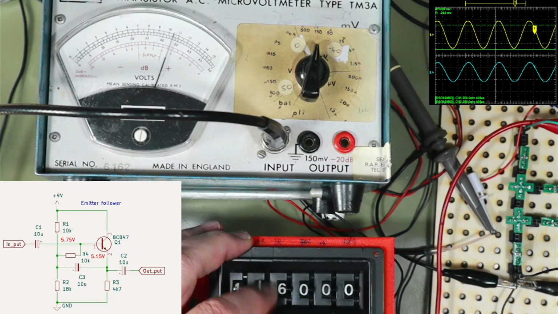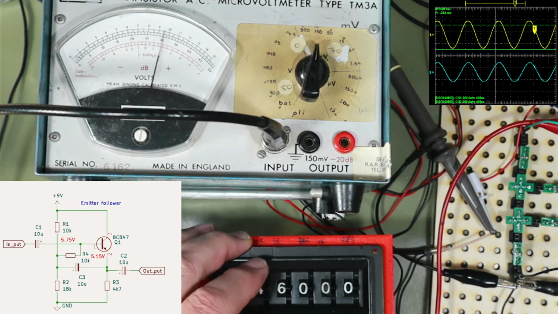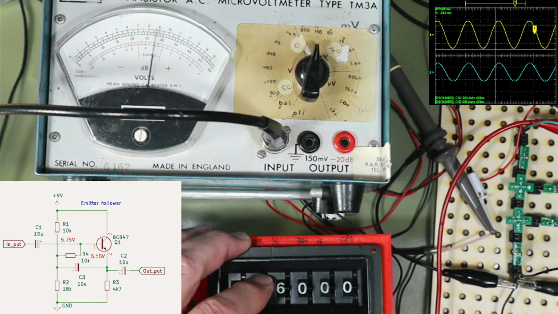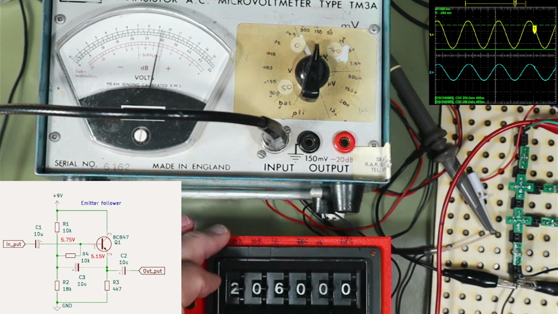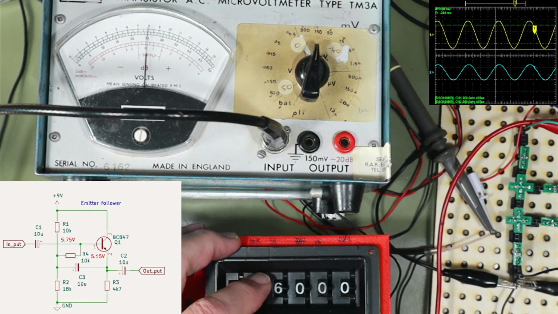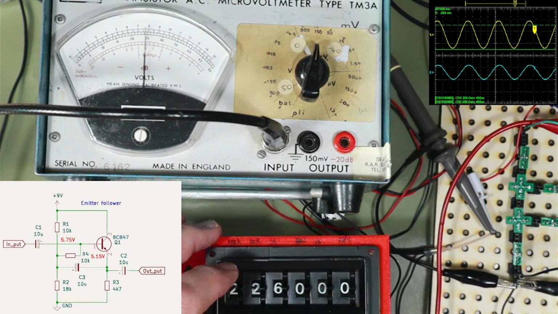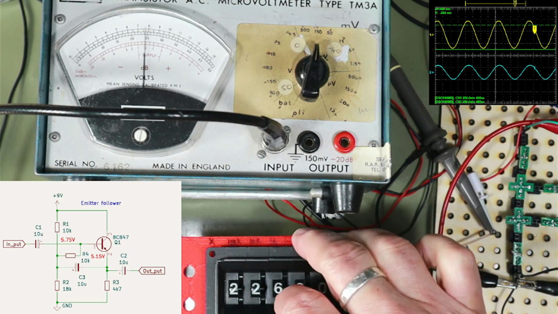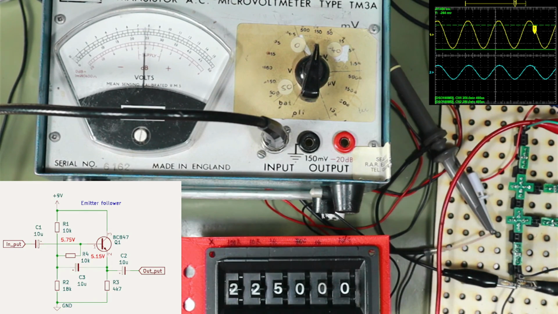Yeah, do we really need to keep going? 200, 210, 226, maybe not got down one. 225k. As you can see, the impedance has gone up just by putting that capacitor in.